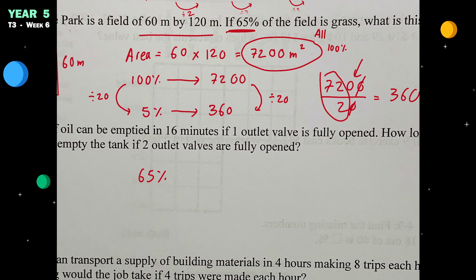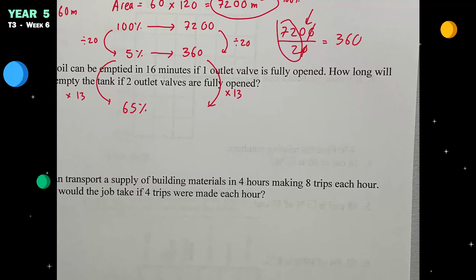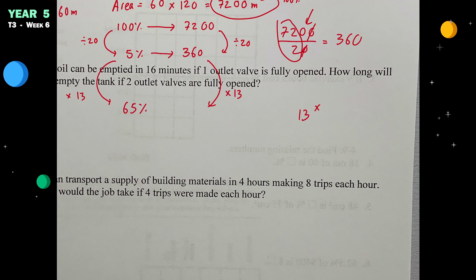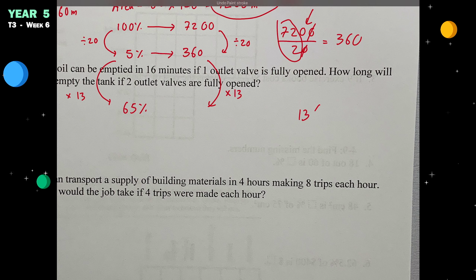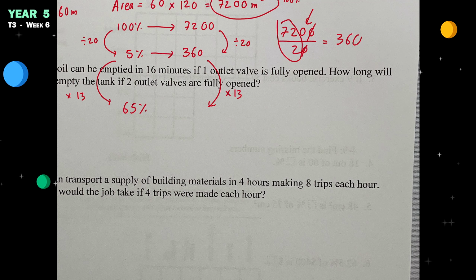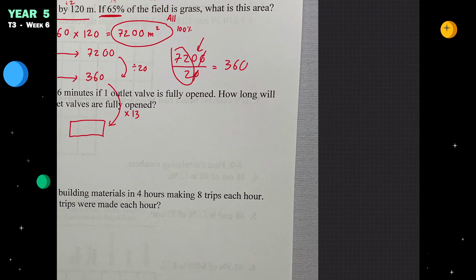But I don't want 5%, I want 65%. So I have to multiply this one by 13, and you have to multiply that by 13 as well. So let's do that. 13 times 6. Actually, you know what? I will let you do that yourself. If you want to find what 65% is, just multiply those two numbers together. So you do 360 multiplied by 13, and you will get your answer.